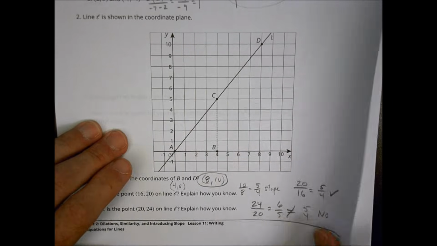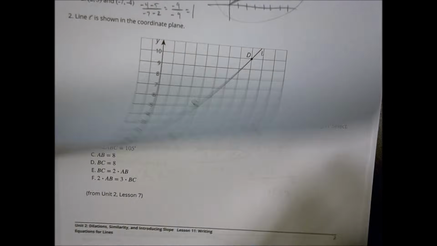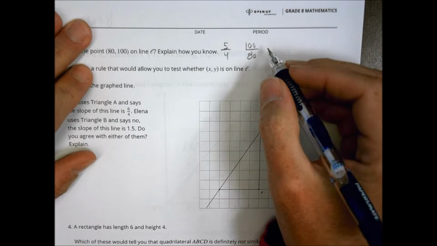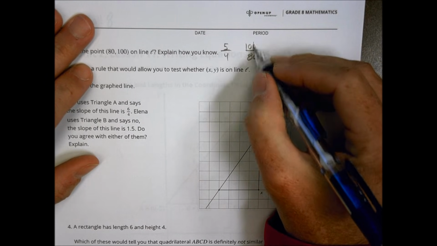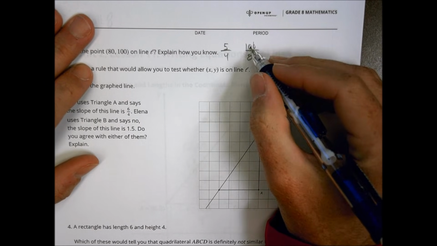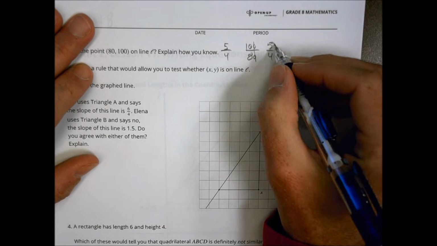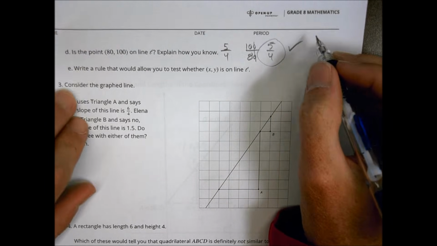Keep going with the same question, still using 5/4 as my slope. We want to see if this is on the line. Again, our goal is 5/4, so is 100 over 80 on the line? Again, I can take off the zeros, and 2 goes in there 5 times, and 2 goes in there 4 times. So because that's equal, it would be on the line there.